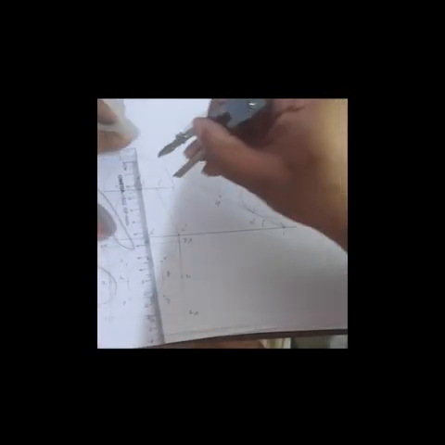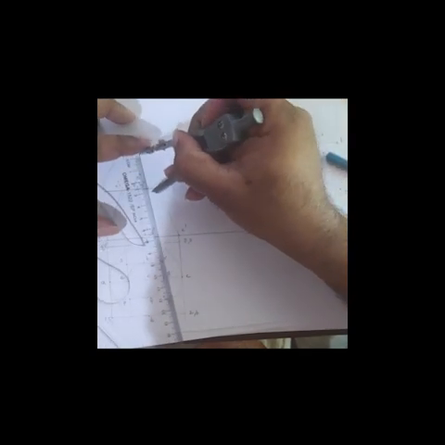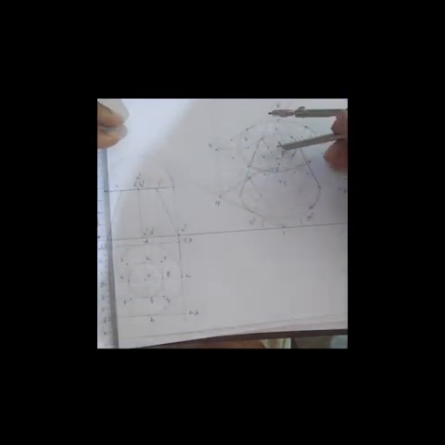For drawing the isometric view of a sphere, you have to take the actual radius of the hemisphere in your compass, and you have to mark the center. And here the center is already given, already known. We know the center of the hemisphere.